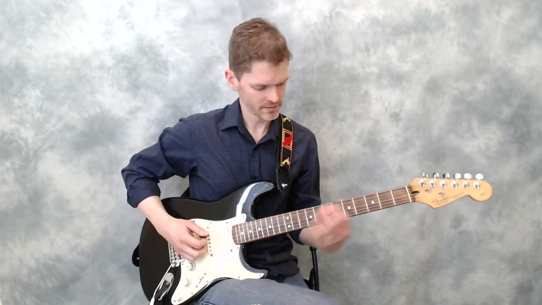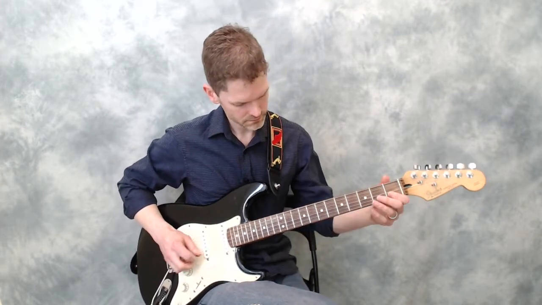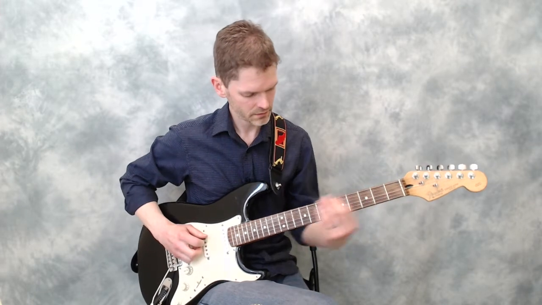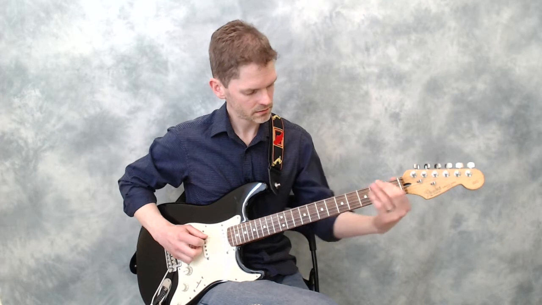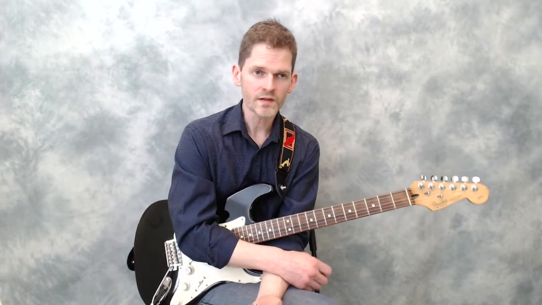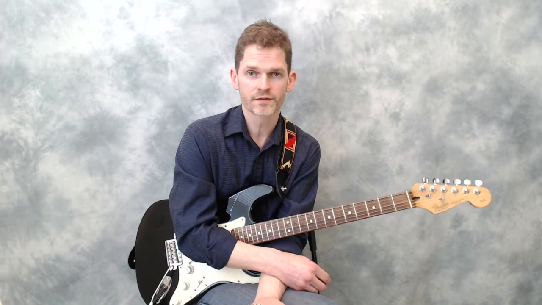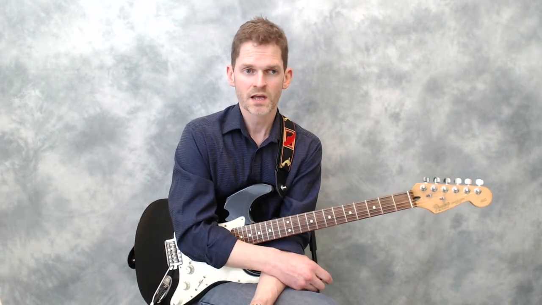This is how it looks. C, F, B flat, and so on. So what I'm doing there is I'm going through a sequence of notes called the cycle of fourths, or cycle of fifths it's sometimes known.